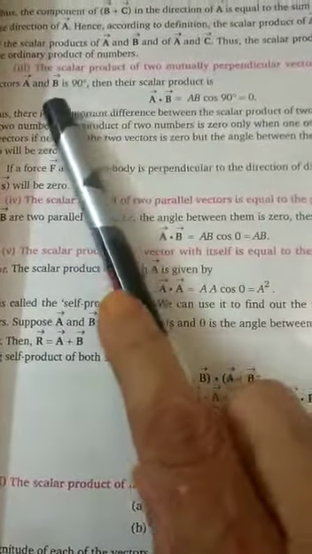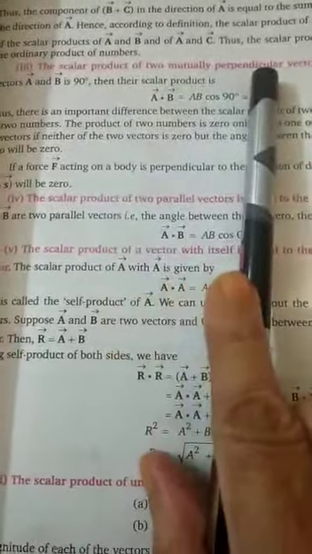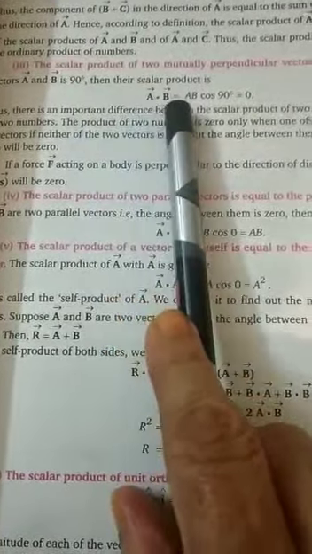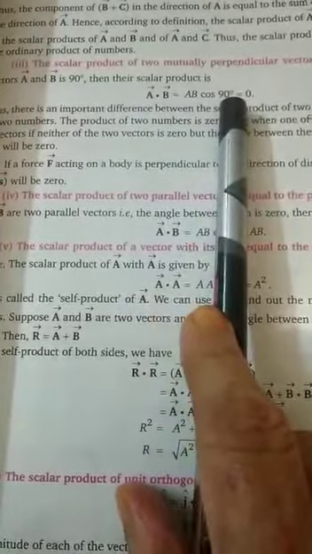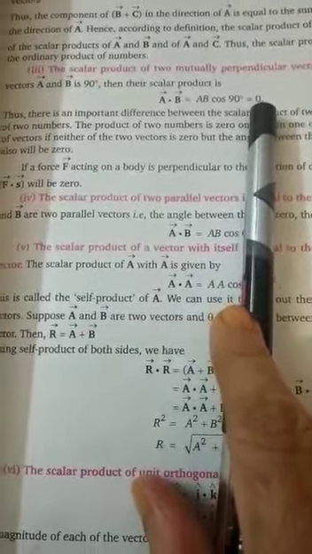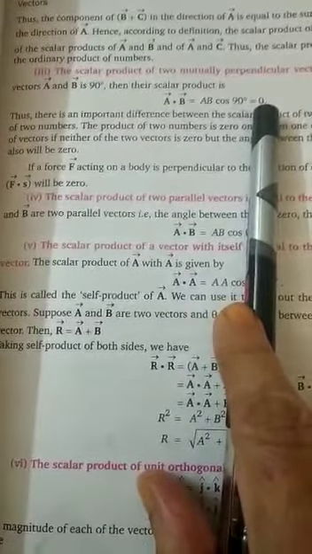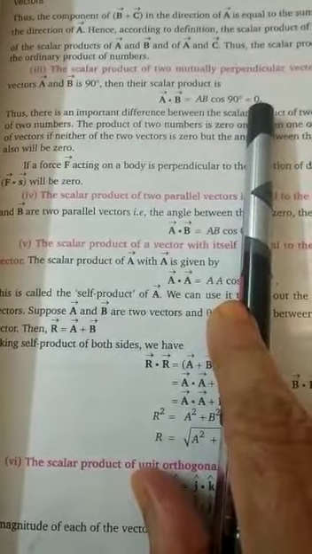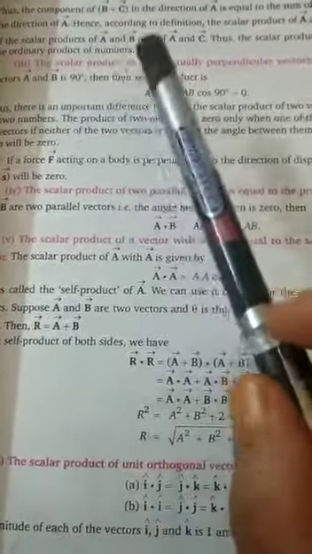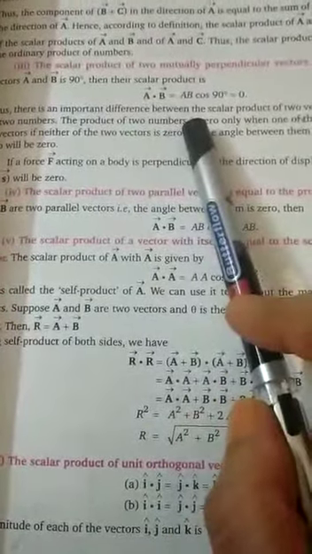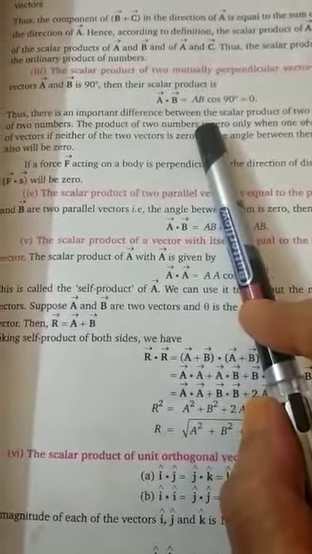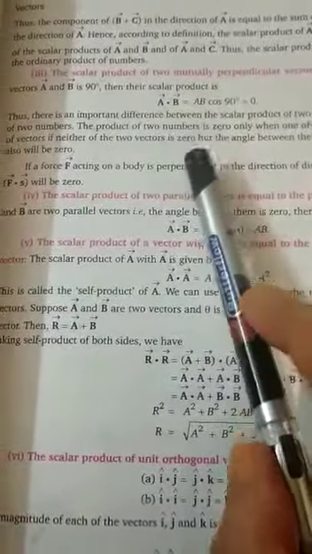Now if two vectors are perpendicular to each other, the angle between them is 90 degrees, then A dot B is AB cos 90. Cos 90 being 0, it becomes 0. So if the dot product of two vectors A and B is 0, where each of A and B are non-zero vectors, then we can say that the two vectors are perpendicular to each other.